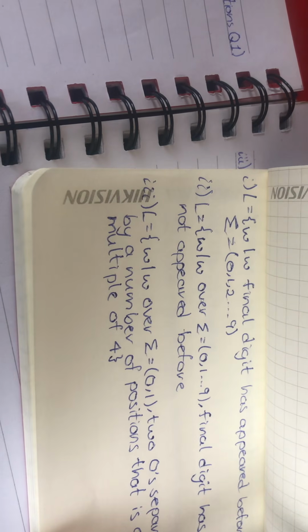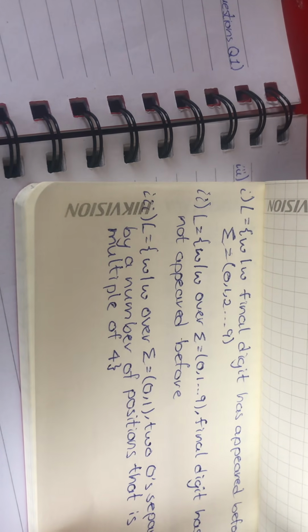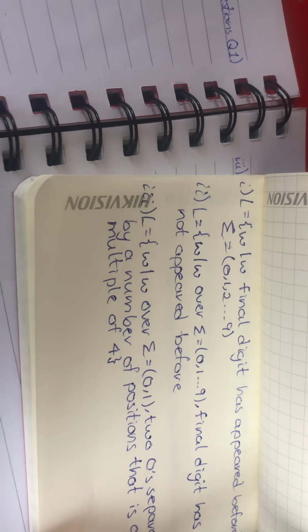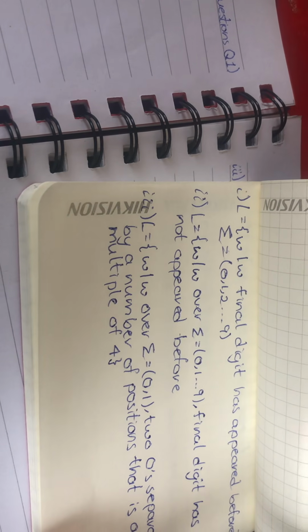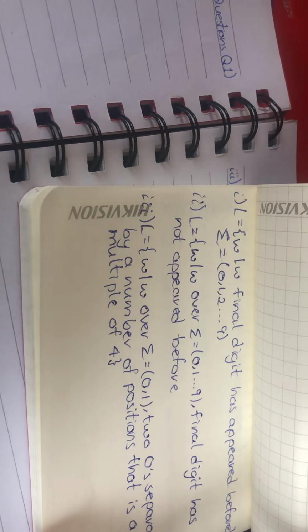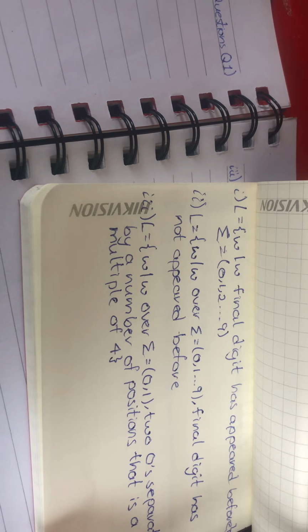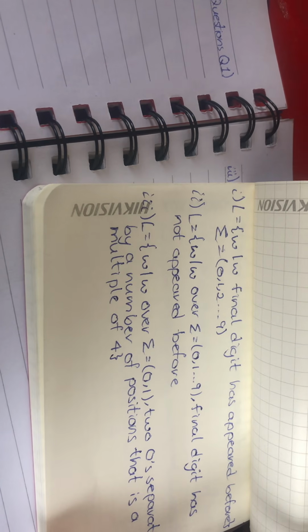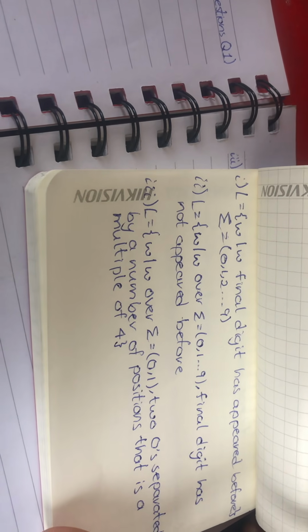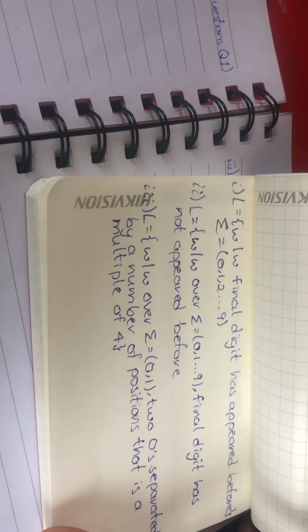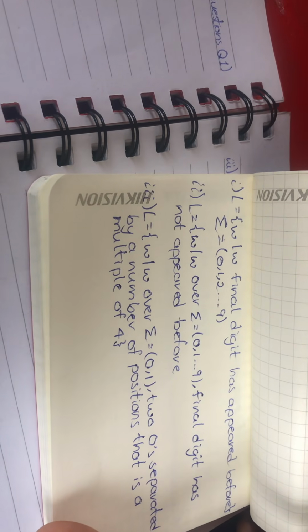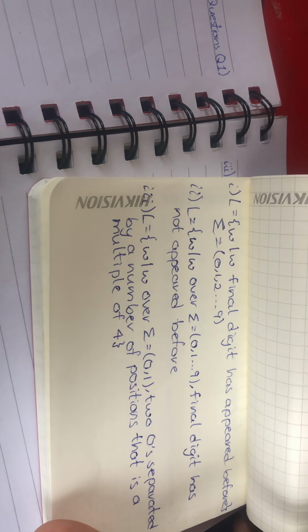The number of positions can be 0. From the question, you wrote that 0 is an allowable multiple of 4. Yes, 0 divided by 4 equals 0, so it is a multiple. So you can have 0, 4, 8, 16.